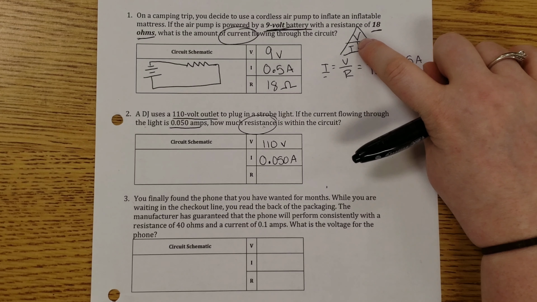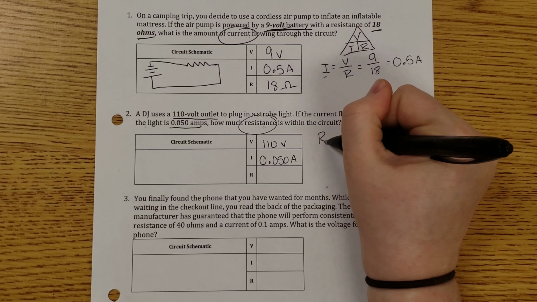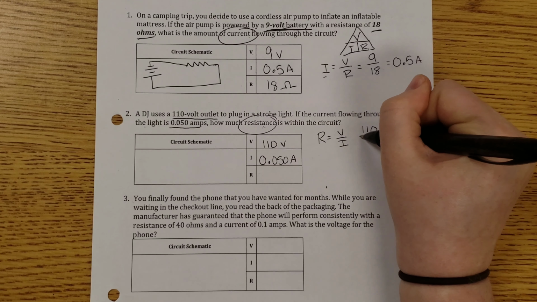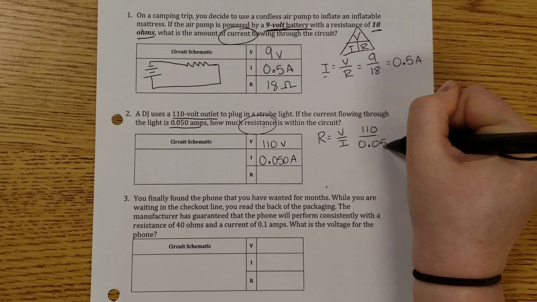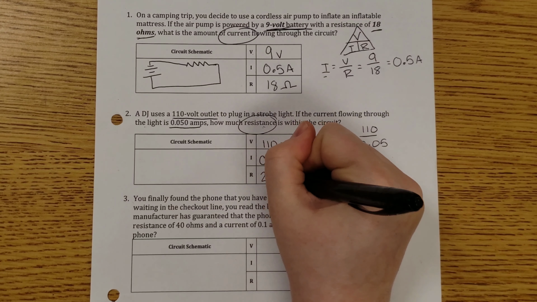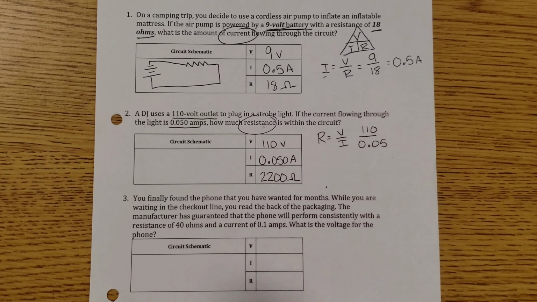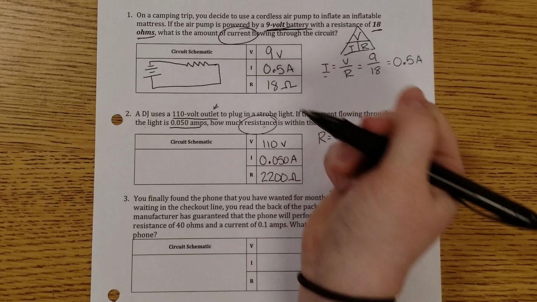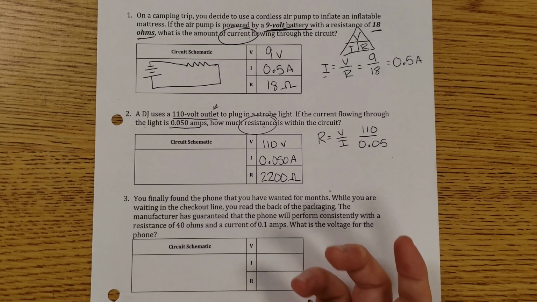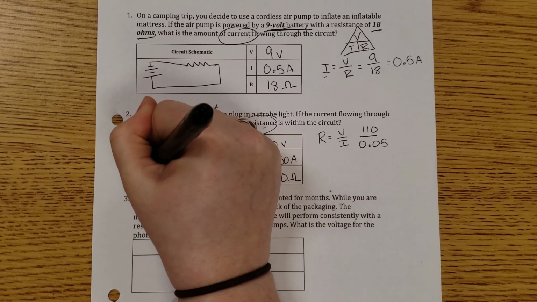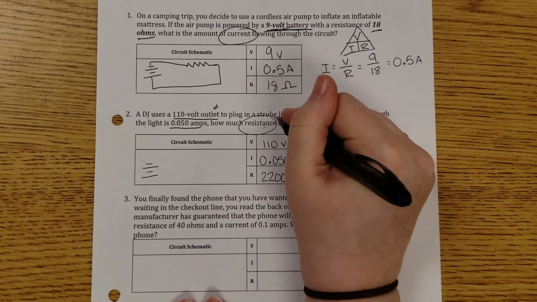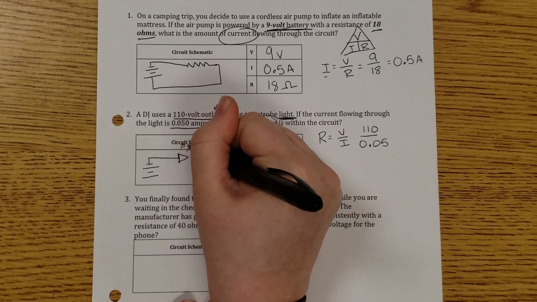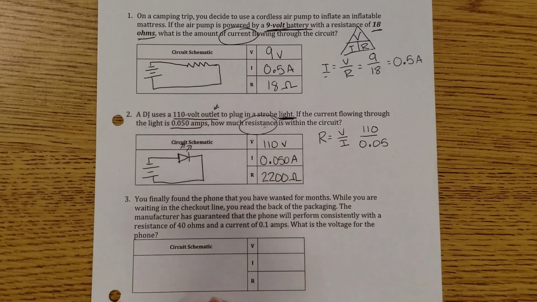So covering up the R, I've got voltage divided by current, so resistance is V over I. Plugging in my numbers, 110 divided by 0.05, and I'm left with 2200 ohms as my resistance. We never learned how to draw an outlet, so we're just going to use the only power source we know how to draw, which is a battery. So we've got our long and short lines, and we know we have a light, so we're going to draw an LED and complete the circuit.